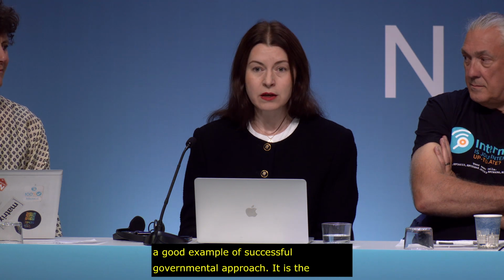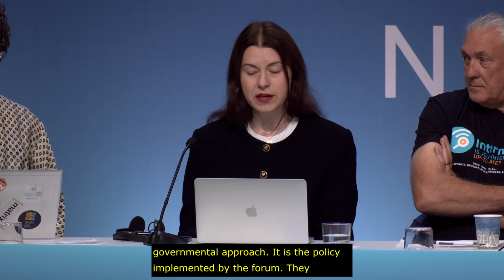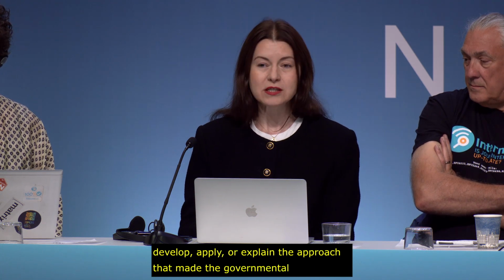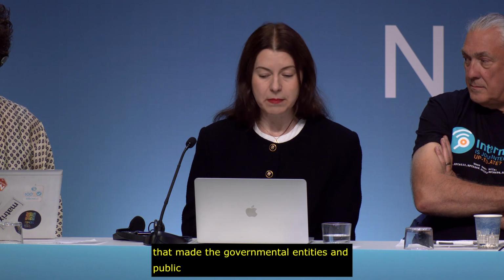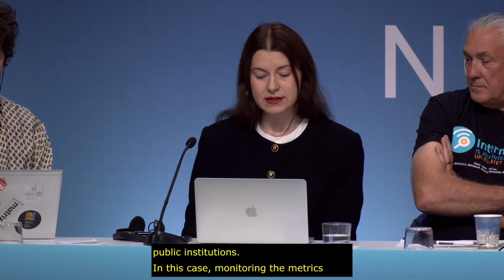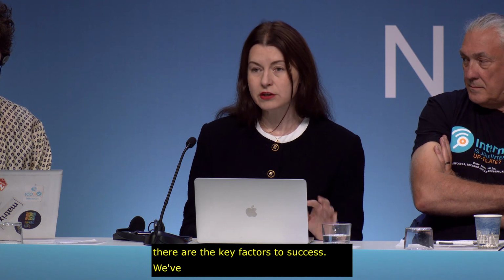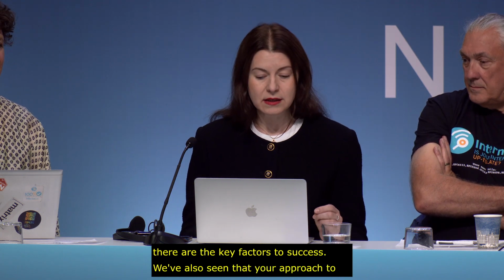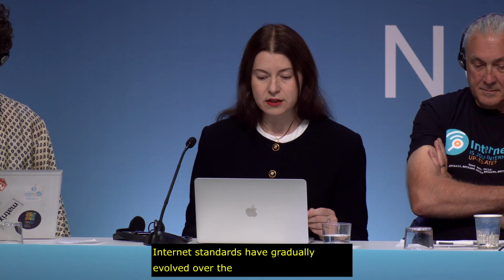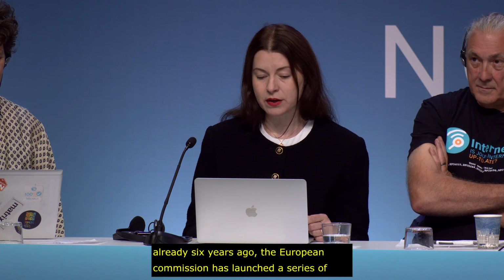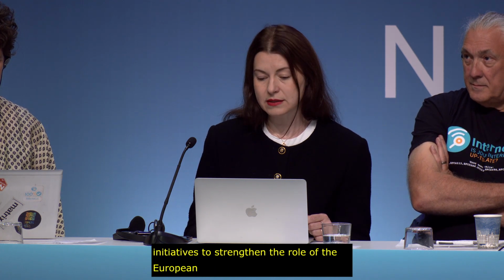They developed an apply or explain approach that made RPKI mandatory for governmental entities and public institutions. In this case, monitoring RPKI metrics and close collaboration with technical community experts are the key factors to success. So we've also seen that the EU approach to Internet standards has gradually evolved over the years. And since 2019, so already 6 years ago, the European Commission has launched a series of initiatives to strengthen the role of the European Union in standardization processes and promote its vision for the Internet.